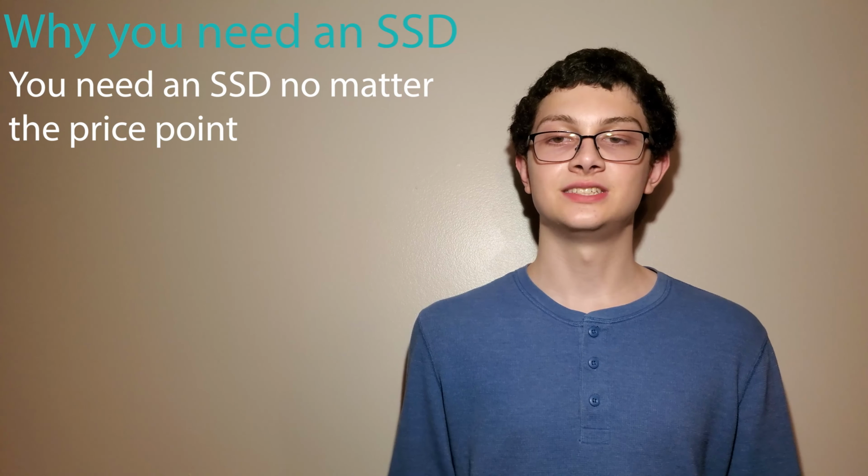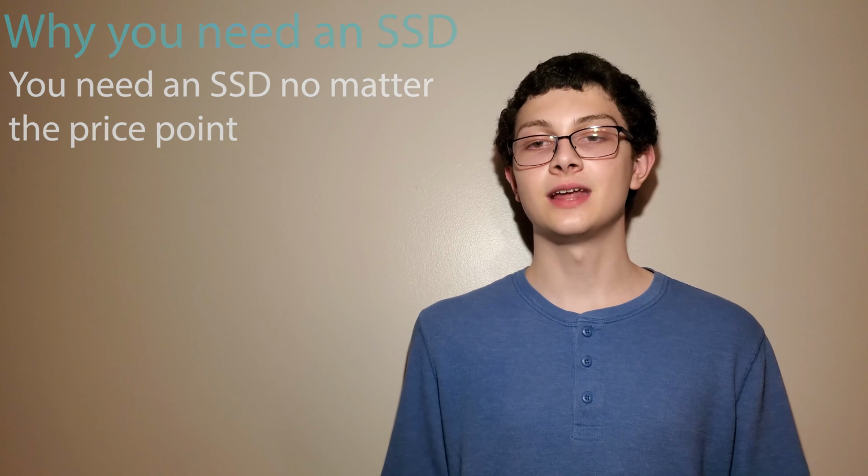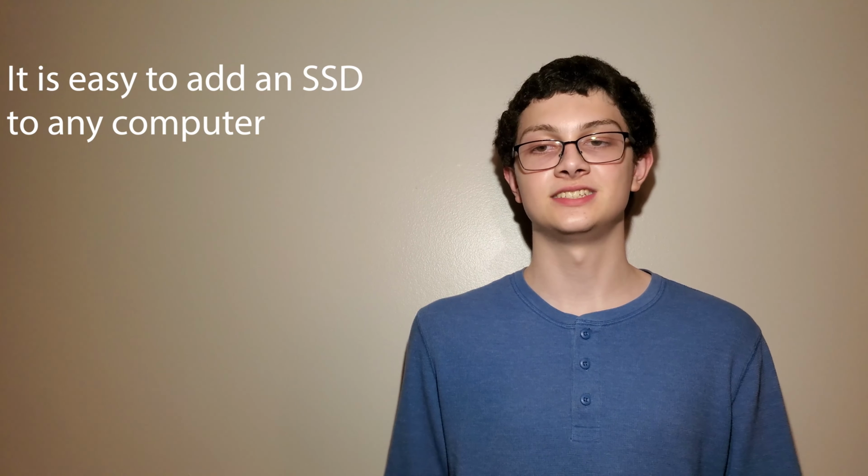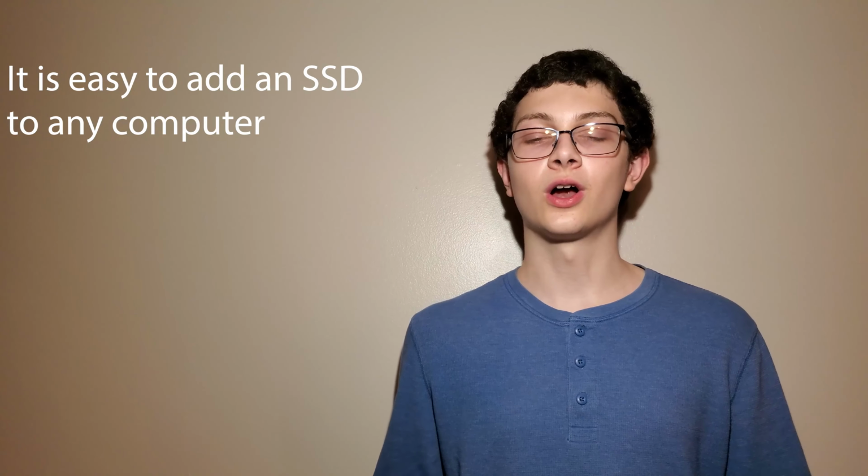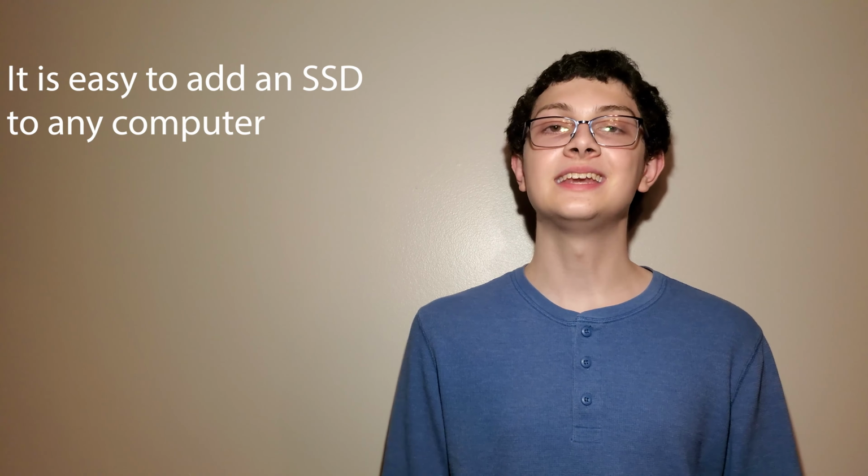So, if you're buying an SSD, you do not necessarily need an M.2 slot. You can always plug your SATA SSD into your SATA port where your hard drive is plugged in. So you're good to go, making it even easier to upgrade to an SSD.